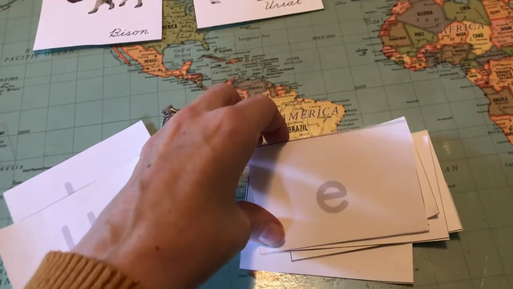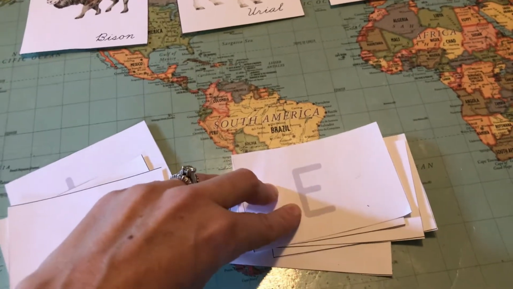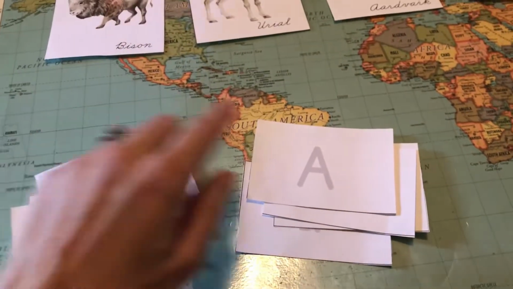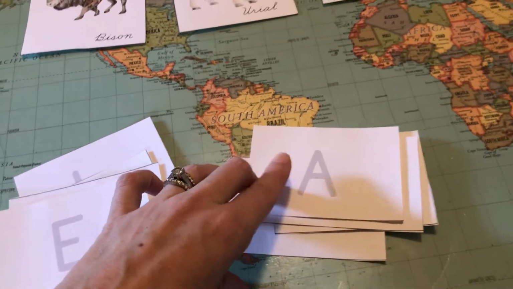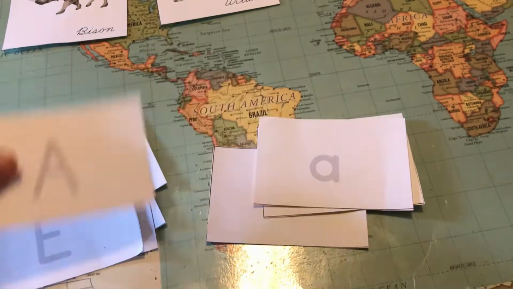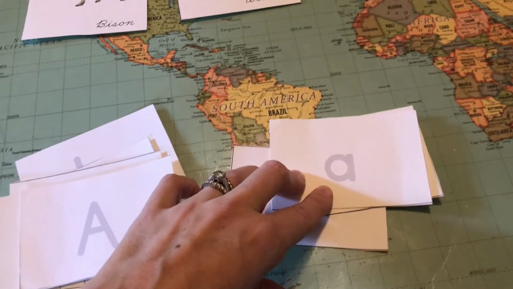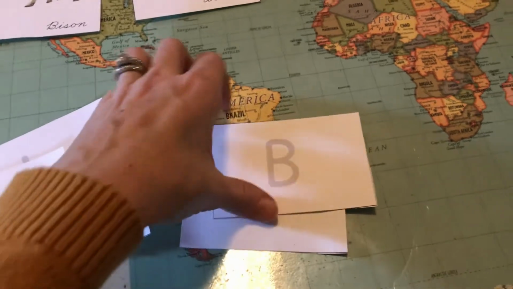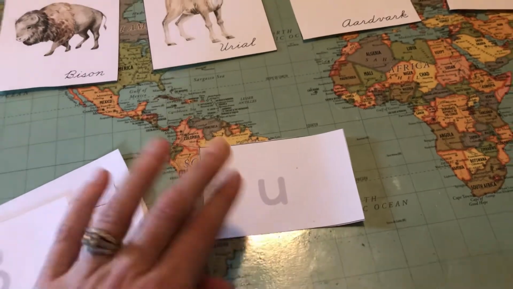And we call it E. This spells I, and we call it E. This spells A, and we call it A. This spells A, and we call it A. This spells B, and we call it B. This spells U, and we call it U.